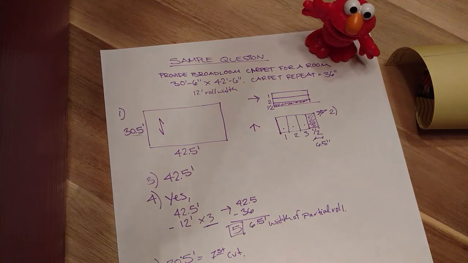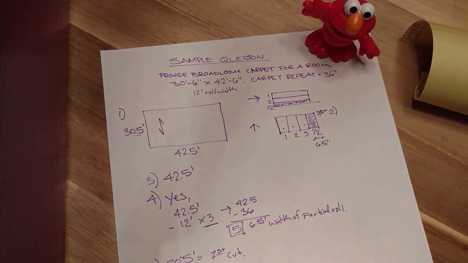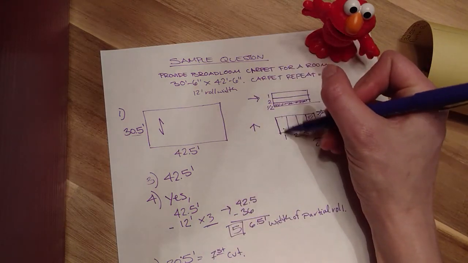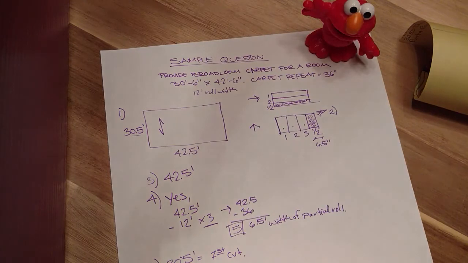So what we're going to do is take this length and divide this length by the repeat to figure out how many repeats are in one length of carpet. Okay, so that would be 30.5 divided by 3 feet, which equals 10.166. We are rounding up because a repeat can't be a decimal of a number. We only talk in full.